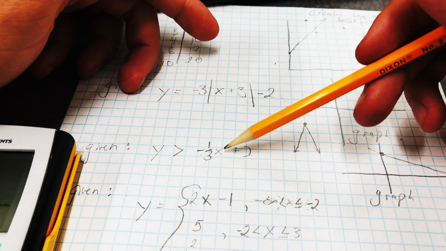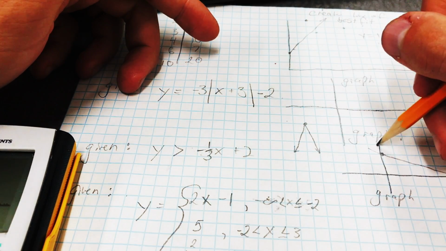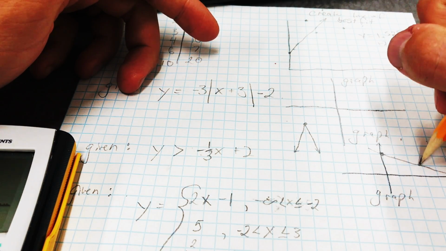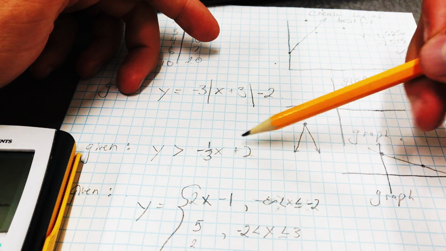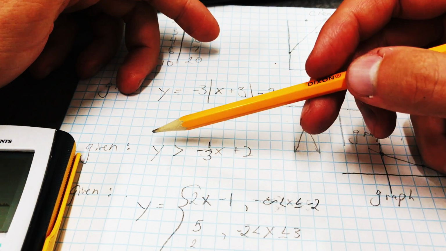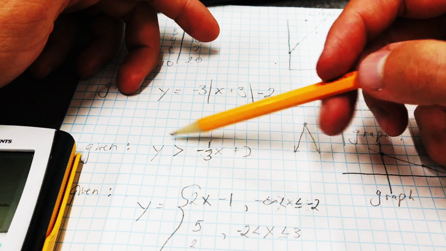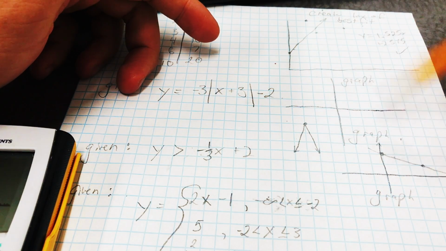So if I plug in a 0, I should end up with 2, and it should be y is greater than 2. So my value is going to be up there. If I put in a 3, I should end up with negative 1 plus 2, which is 1. So it should say y is greater than 1. So if I put in 3, y is greater than 1, not less than, but greater than.